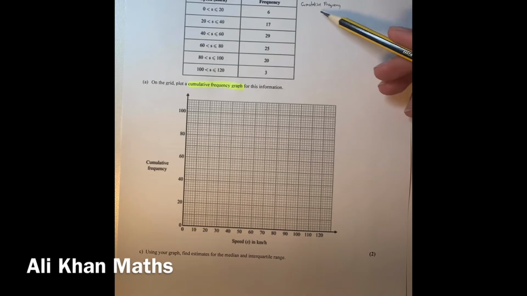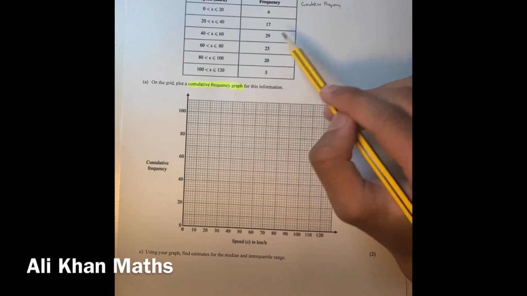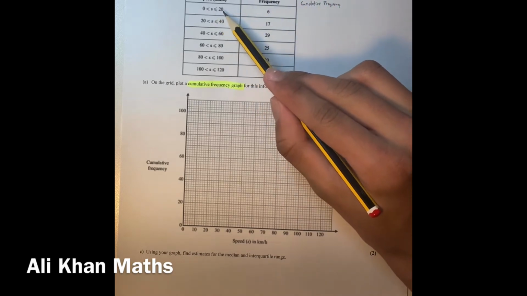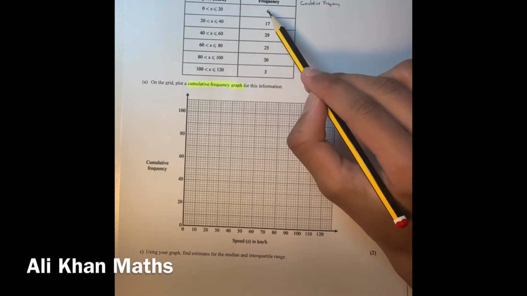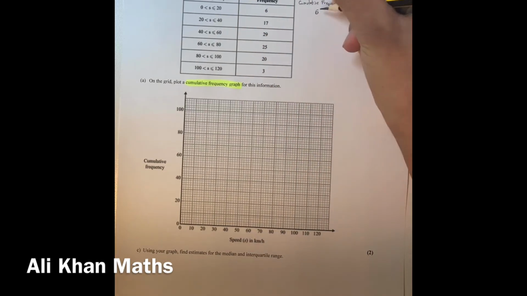So you might be asking, what is cumulative frequency? Cumulative frequency is sometimes known as a running total. So the total by the end of each data set. For example, by the end of this first data set, 0 to 20, we're told that there's a frequency of 6. So the cumulative frequency by the end of this is 6.